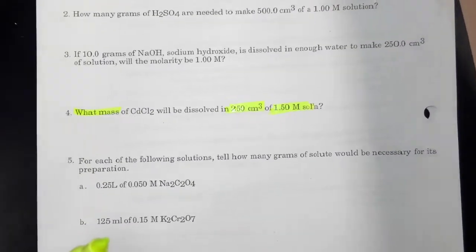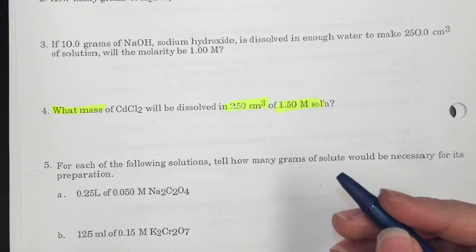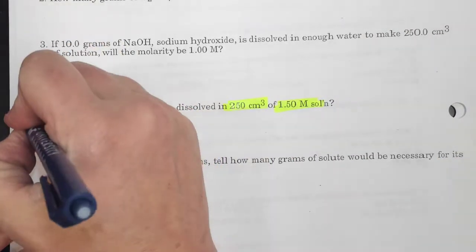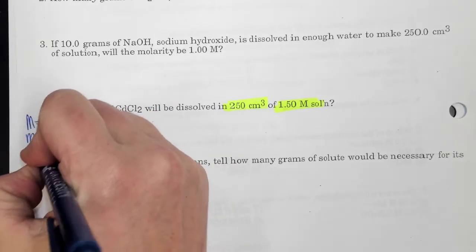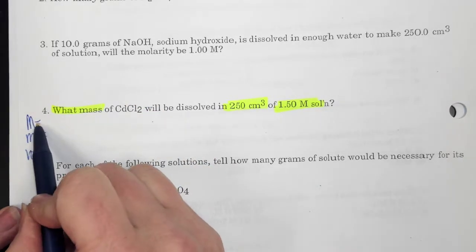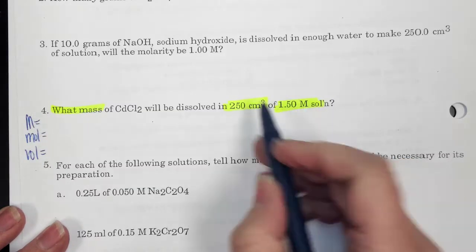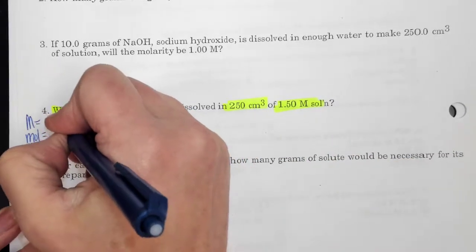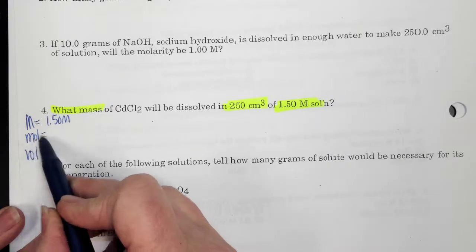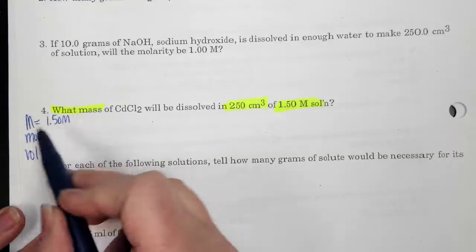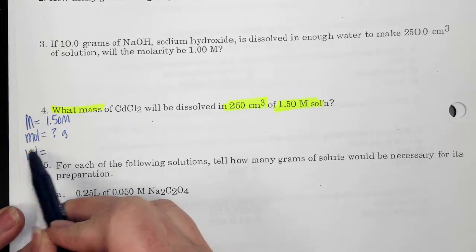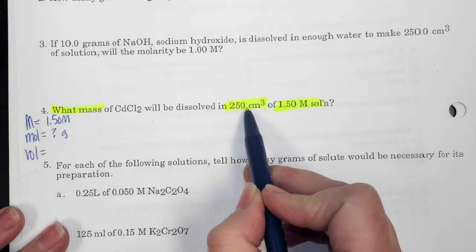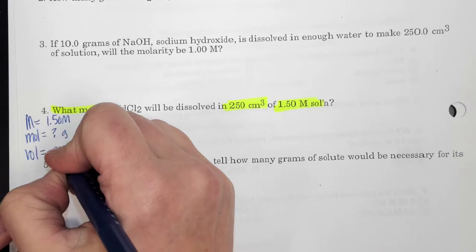Let me zoom in a little bit here. So my first step is to create a variable list. Molarity equals, moles equals, volume equals. Molarity, they told me the molarity, 1.50 molar. Moles, they asked me the mass. Mass and moles are related, so this is what I'm looking for in grams. And the volume was given to me, 250 cubic centimeters.